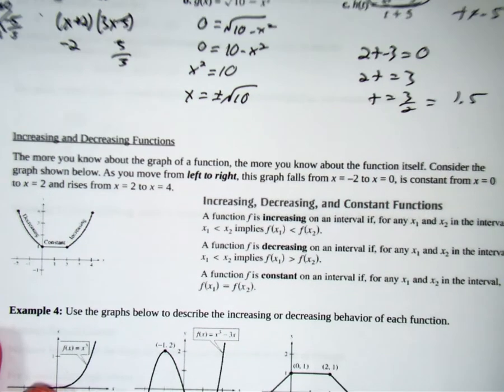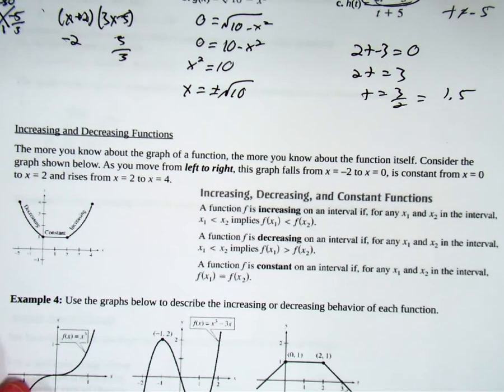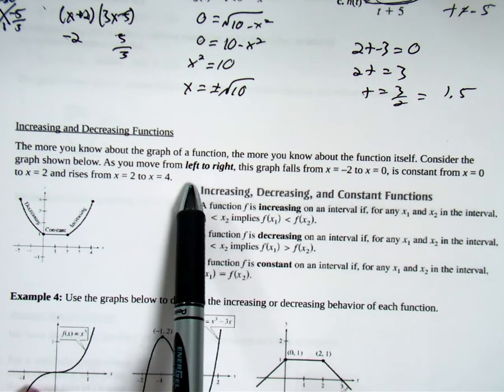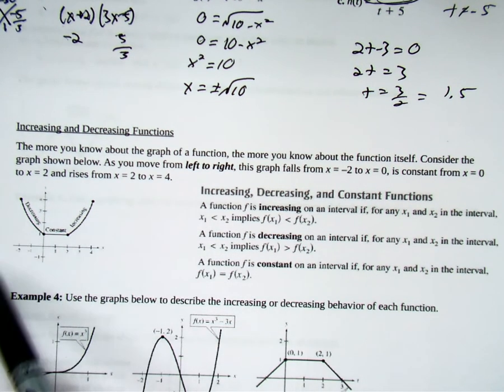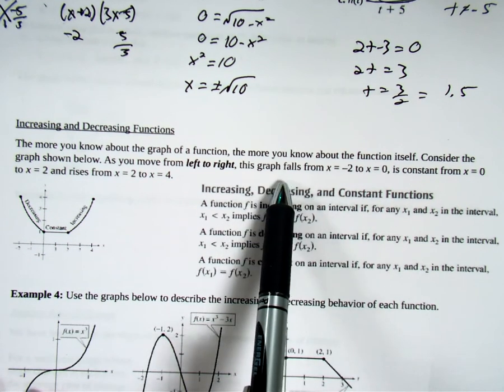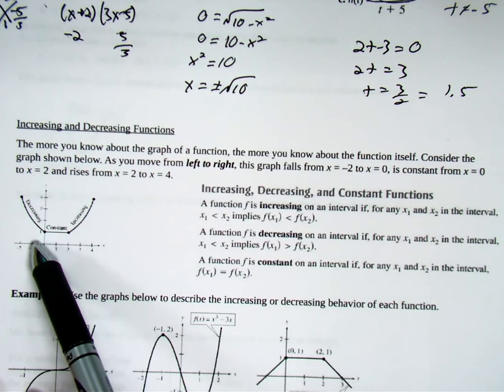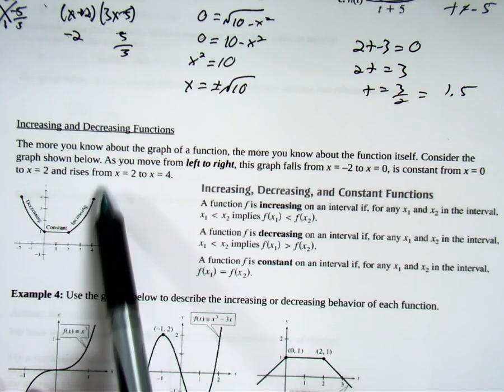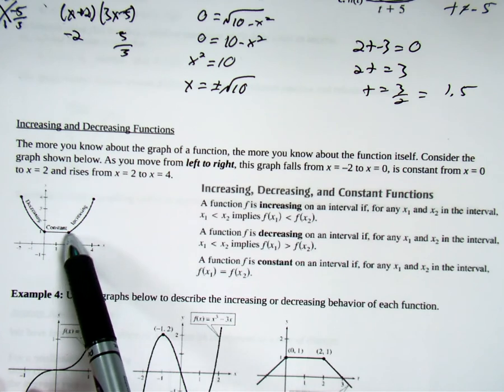Okay, increasing and decreasing over an interval. The more you know about the graph of a function, the more you know about the function itself. All right, as you move left to right, so we're always talking left to right. You read a graph like you read a book, left to right, left to right, left to right. This graph falls from negative 2 to 0. It's decreasing. It's constant across here from 0 to 2. It's constant or flat. Okay, and then it's increasing or rising. It's increasing again from 2 to 4.